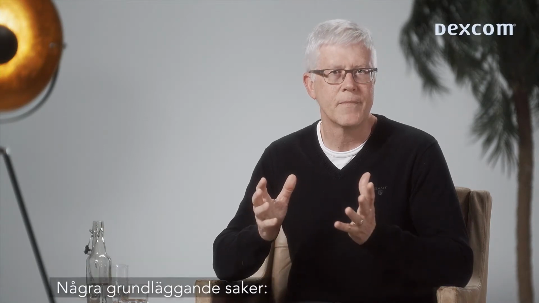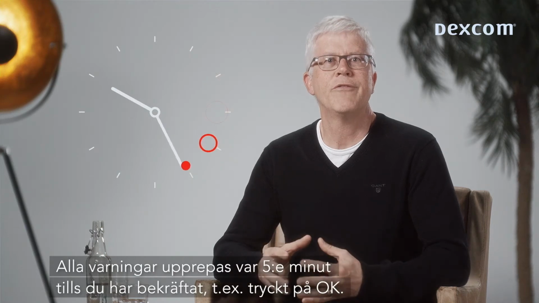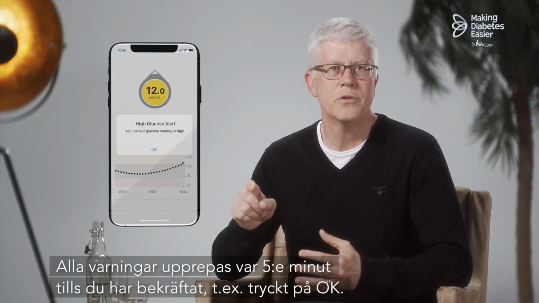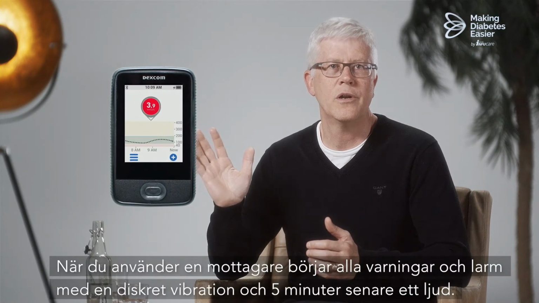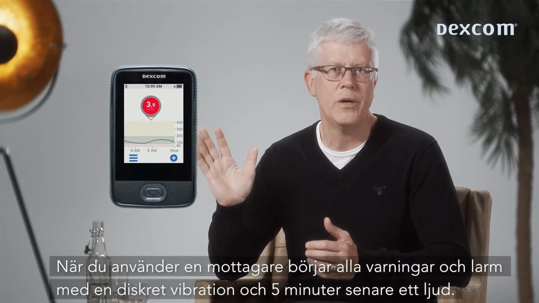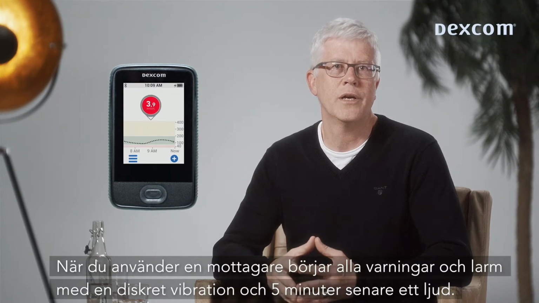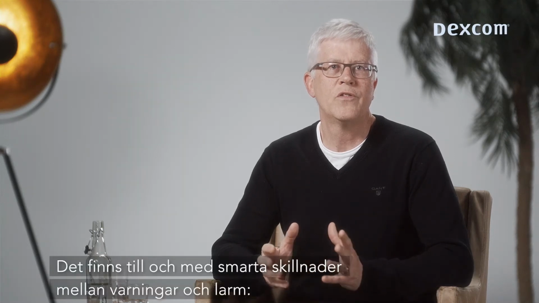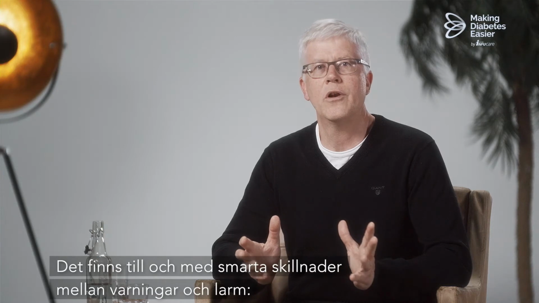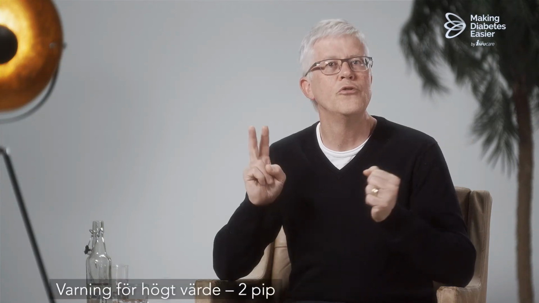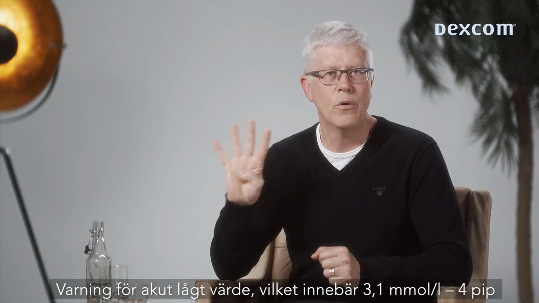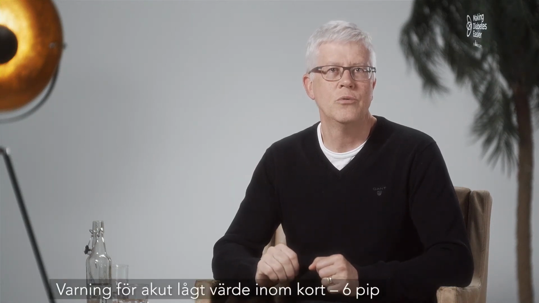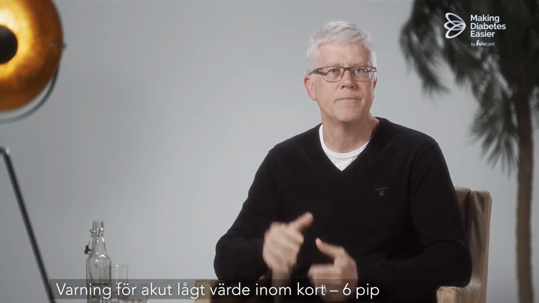And some basics. All alerts are repeated every 5 minutes until you have confirmed, pressed OK. When using a receiver, all alerts and alarms start with a discrete vibration and 5 minutes after that a sound. There are even smart differences between the alerts and the alarm. High alert, 2 beeps. Low alert, 3 beeps. Urgent low, meaning 3.1, 4 beeps. Urgent low soon alert, 6 beeps.